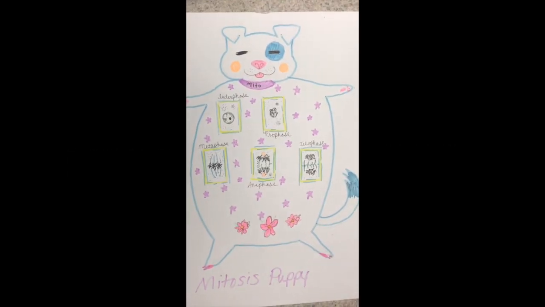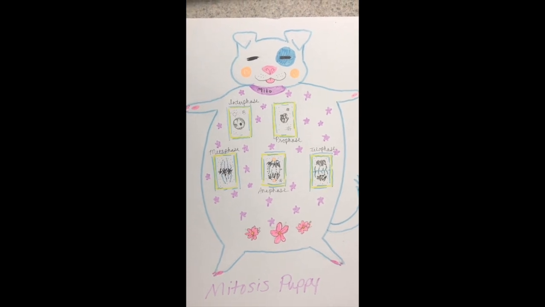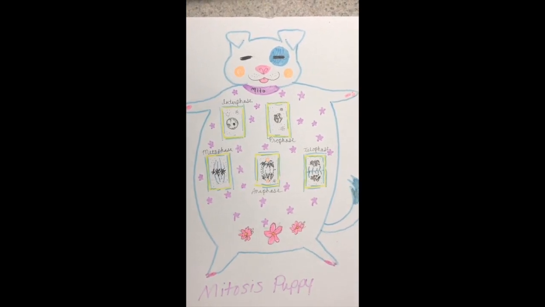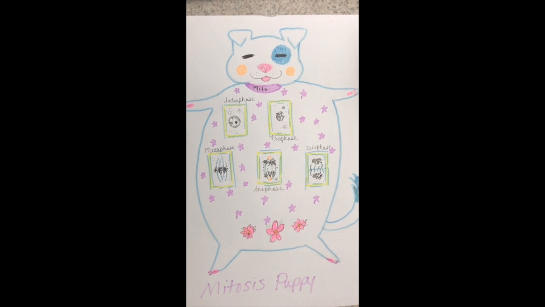Go. This is a puppy growing fast. Mitosis is the process of how cells divide and grow. So let's begin with our mitosis puppy. Starting off, we have interphase.